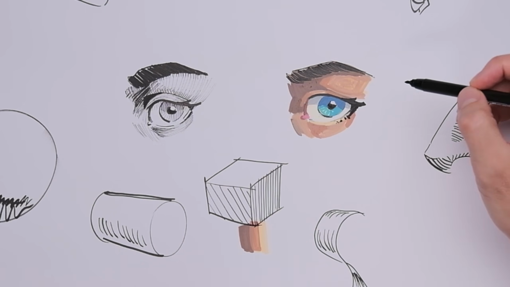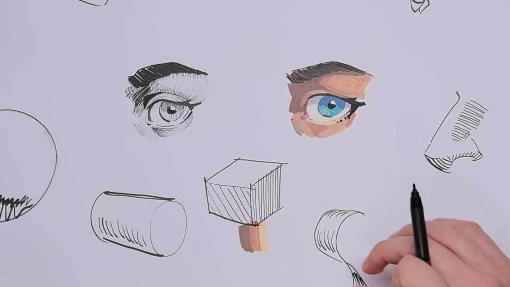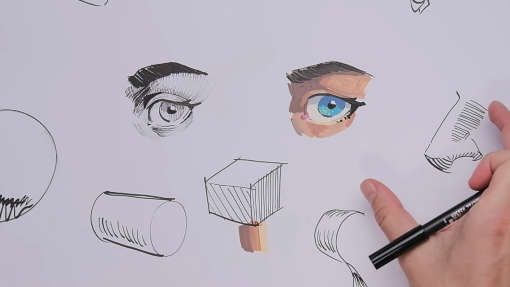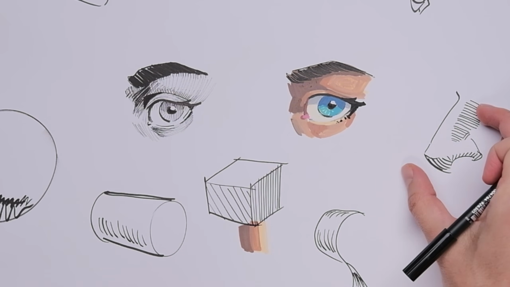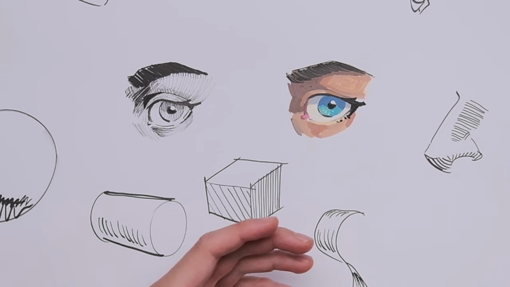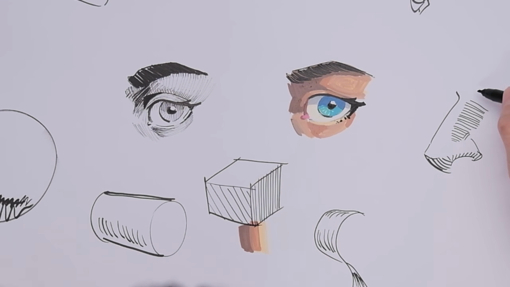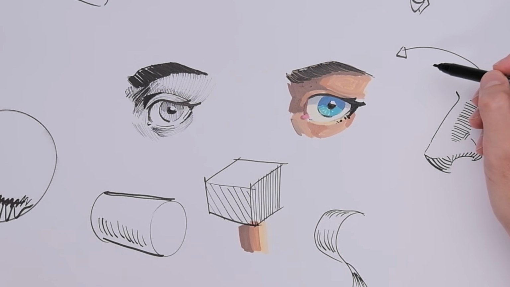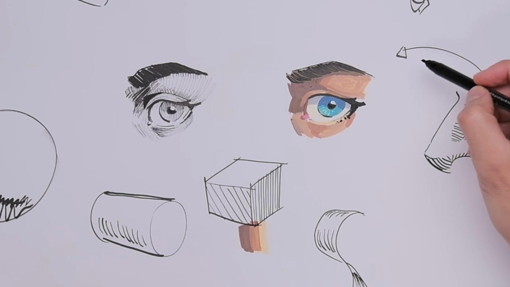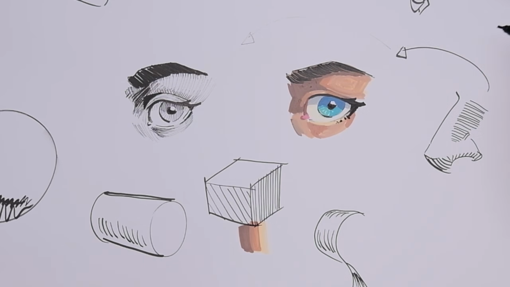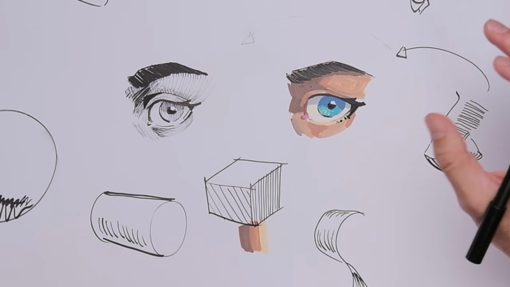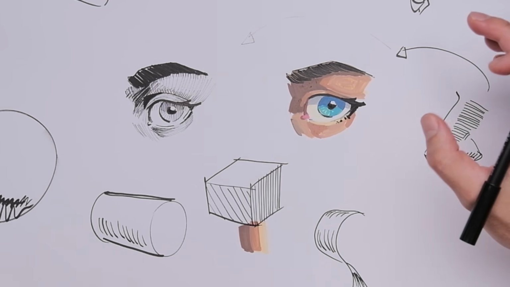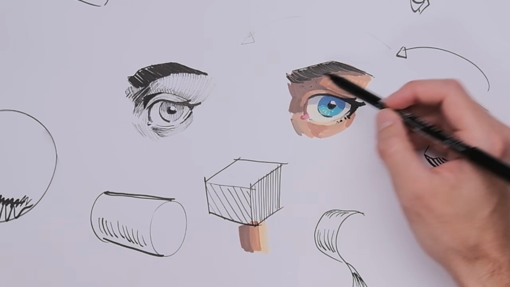And the cool thing is that once you understand this principle of indicating form, plane changes and contour lines, you'll have a much easier understanding of what I later talk about, the tiling method of painting, because they heavily relate to each other. It's not the exact same principle, but it is very closely related because we're indicating form.